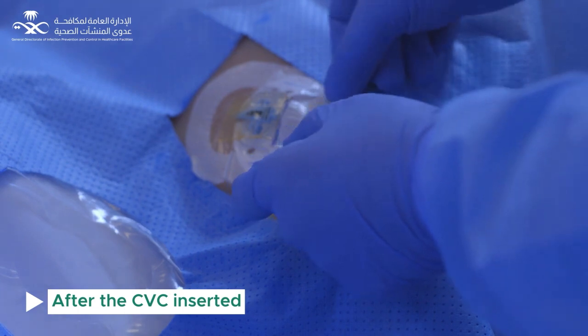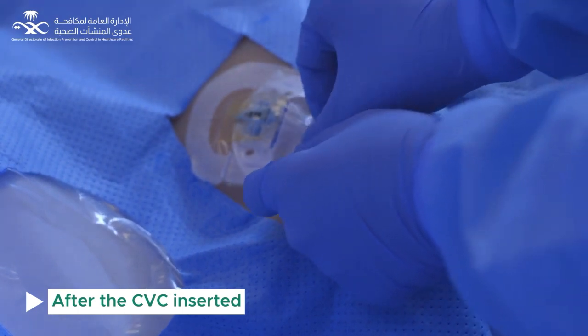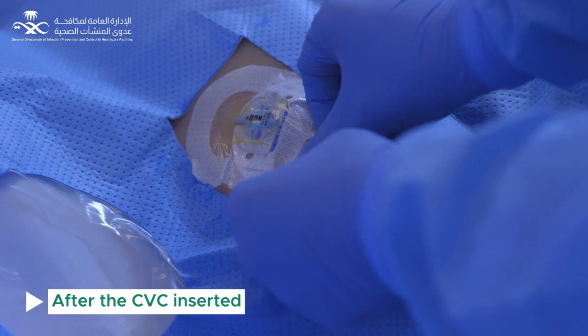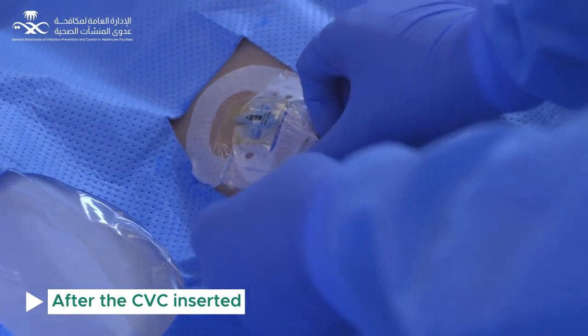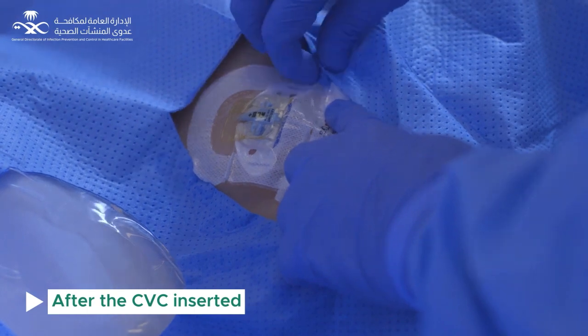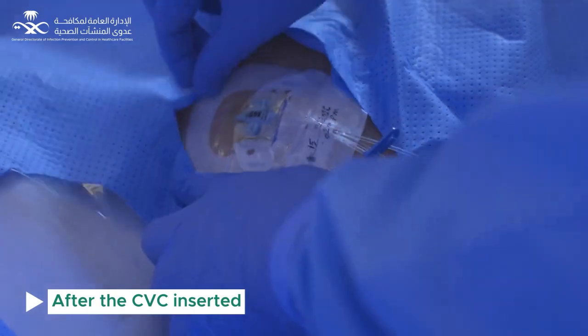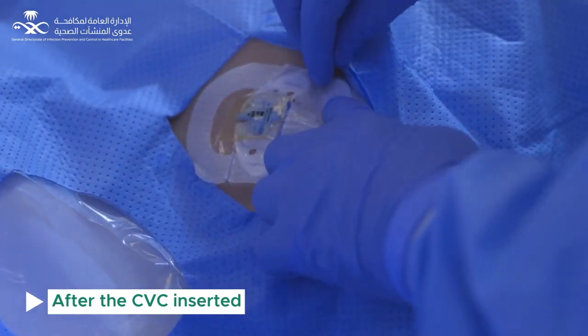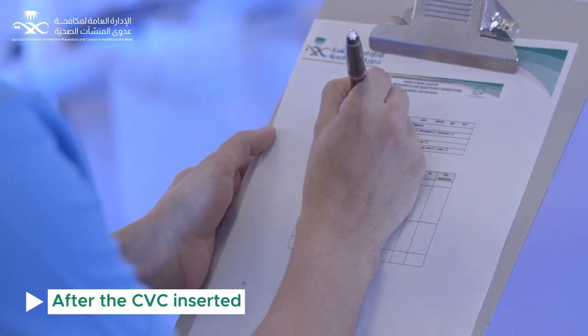After doffing the personal protective equipment, make sure all contaminated items are discarded as per Ministry of Health policy. Run a blood gas to ensure a venous sample, no need. Chest X-ray to confirm placement and to check for pneumothorax, no need. Document central line insertion bundles.